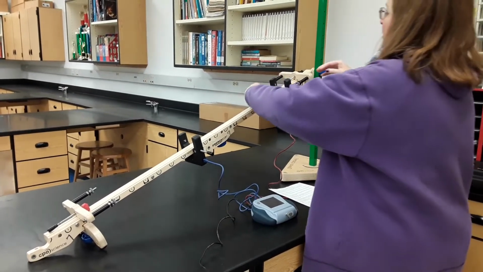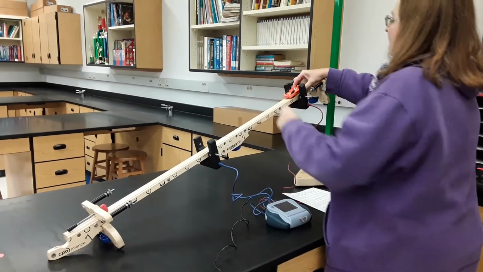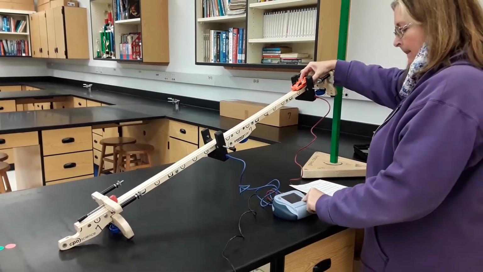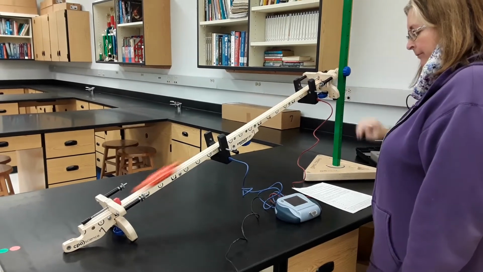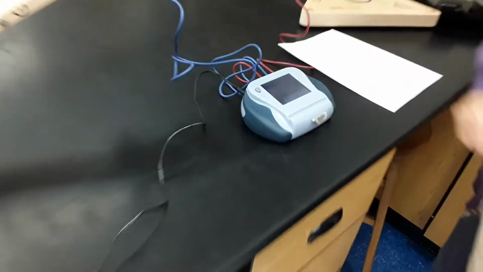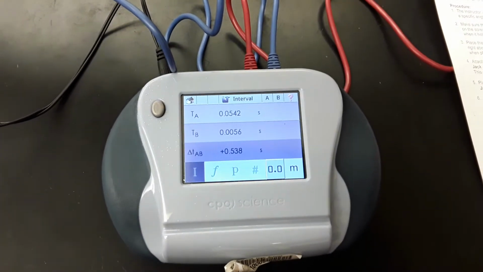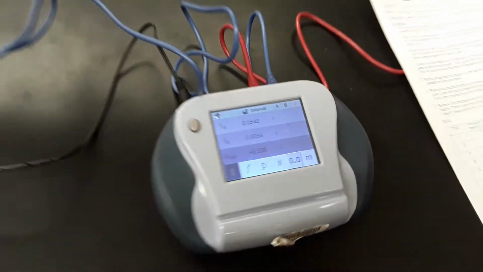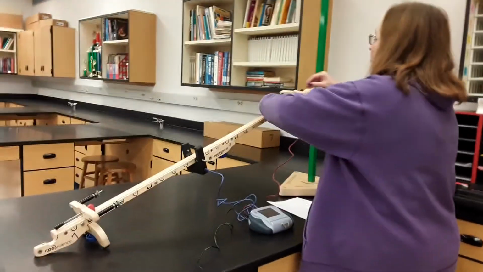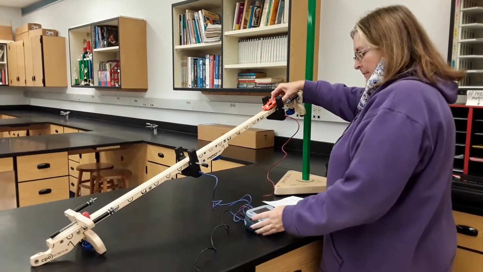We're going to do our 3 trials. The first one, you need TAB and TB. Here we go. Okay, if you could show them the data, you need to write down TAB and TB. Okay. Second trial, all we need is TB.